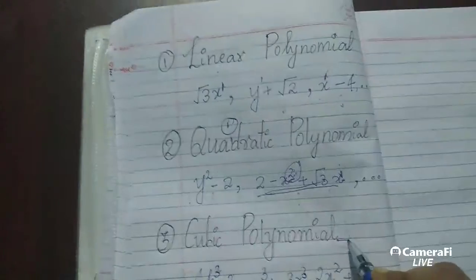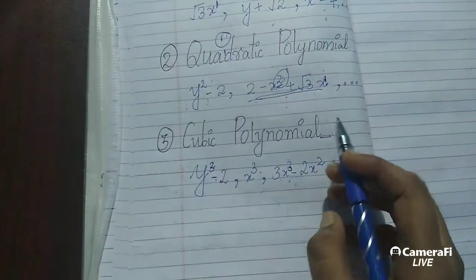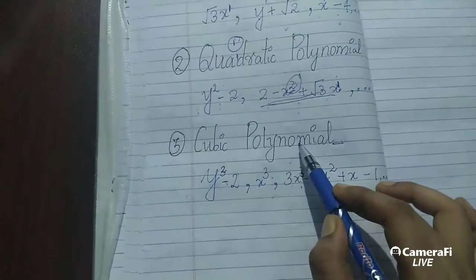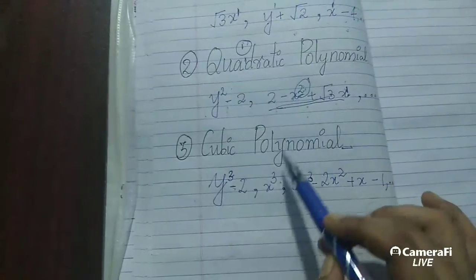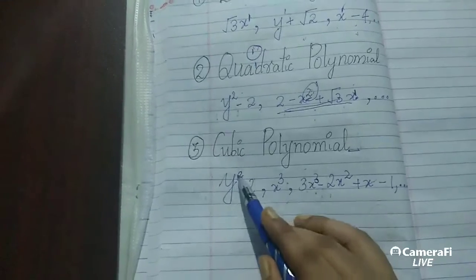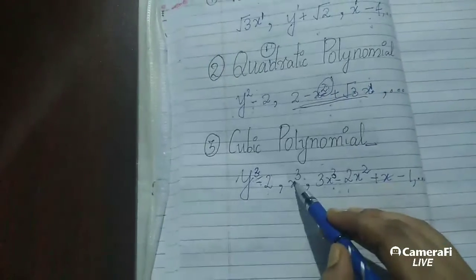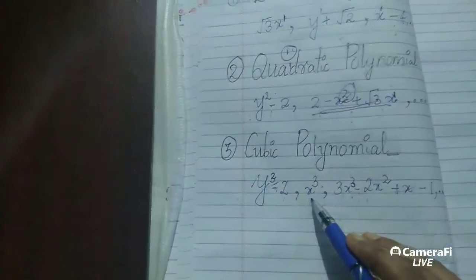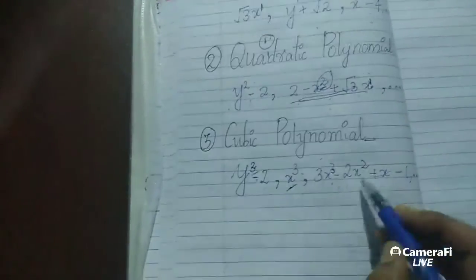Now, coming to cubic polynomial. If the highest degree of the variable in the polynomial is 3, then it is considered to be a cubic polynomial. In these examples, I hope you can understand. y cube minus 2, the degree is 3. x cube, it is a cubic polynomial. Based on the number of terms, it is a monomial. But based on the degree, it is a cubic polynomial.